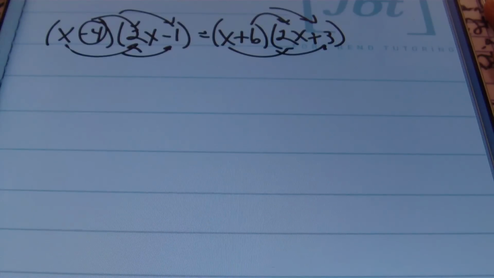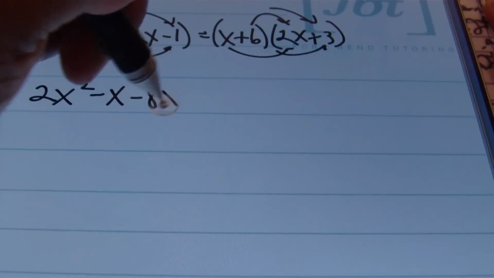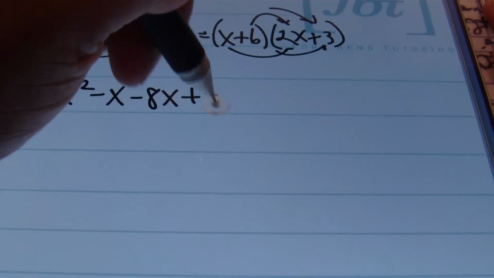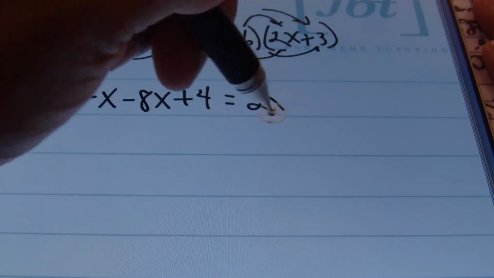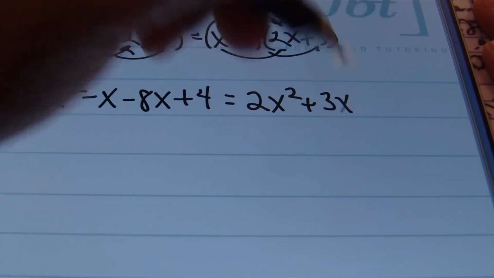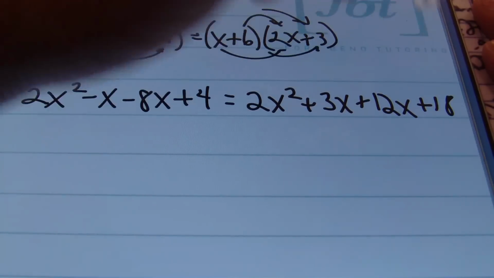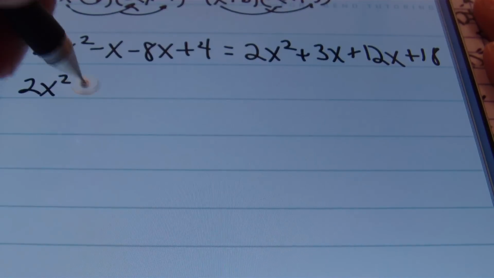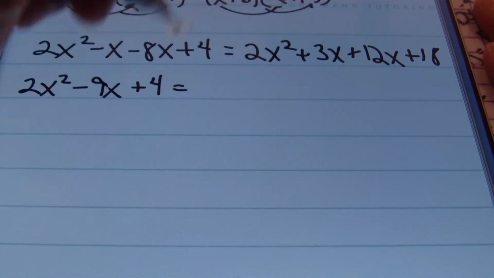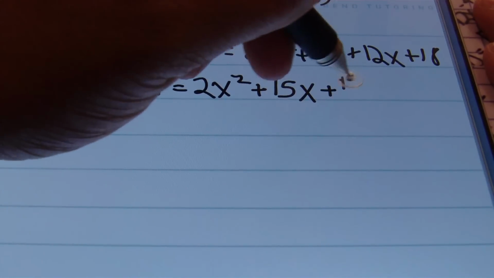So then multiplying this out, I have x times 2x, which is 2x squared. And then x times negative 1 is negative x. Negative 4 times 2x is negative 8x. Negative 4 times negative 1 is a positive 4. And then multiplying on the right side of the equal sign, we have x times 2x, which is 2x squared. X times 3 is 3x. 6 times 2x is 12x. And then 6 times 3 gives me 18. Once I have this, ladies and gentlemen, I'm going to be combining like terms. So I have 2x squared minus 9x plus 4 equals 2x squared plus 15x plus 18.